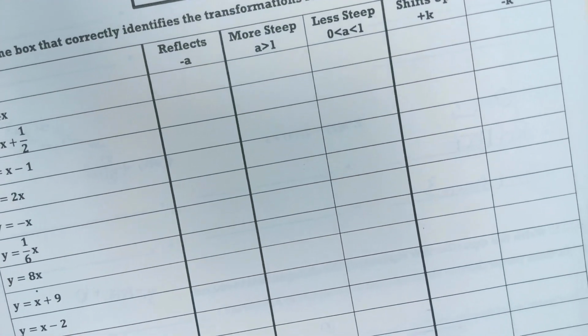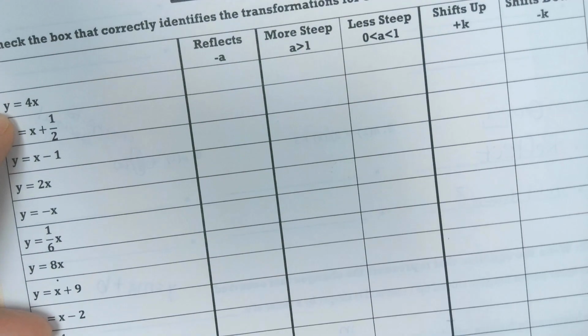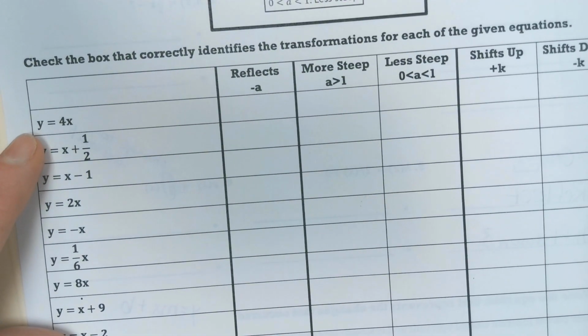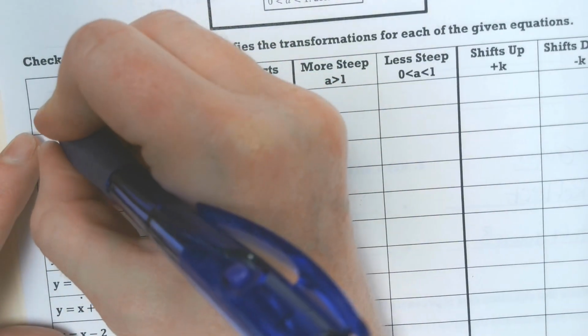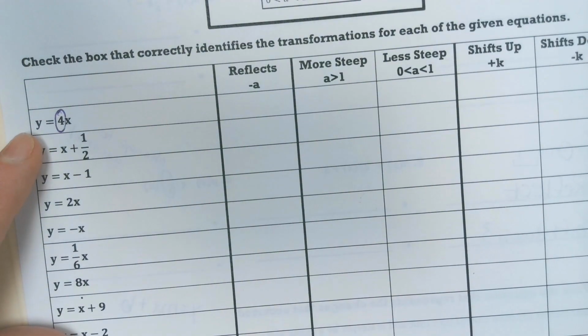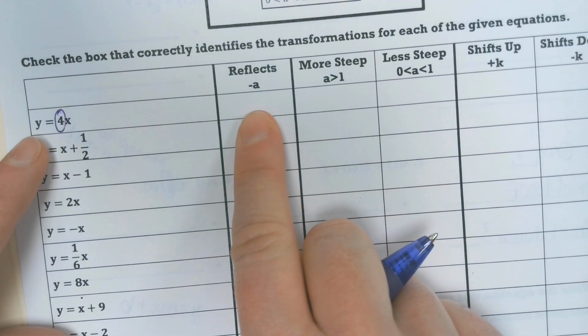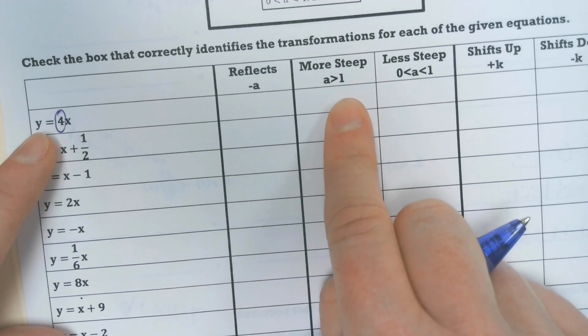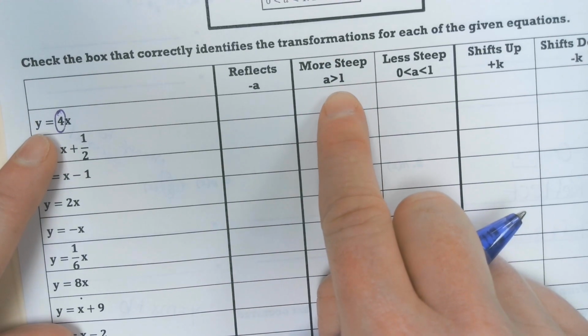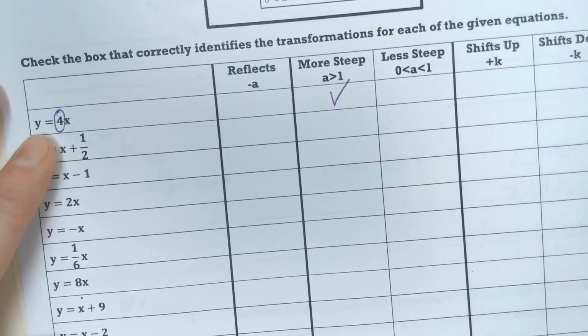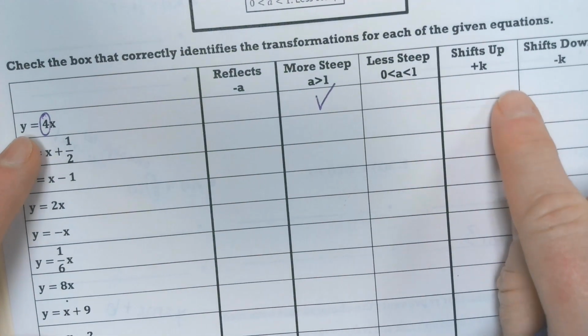So let's look at the first one. Y equals 4x. So what's changed? The slope of 4. So it's not going to be a reflect. More steep, is it greater than 1? Yes. Is it a shift up or down? No.